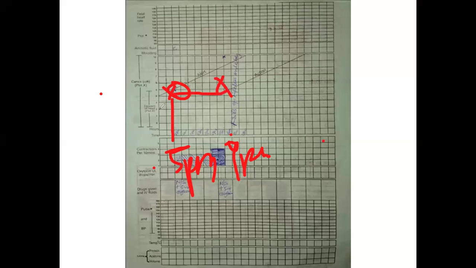Okay. One more thing I want to tell you, dear. One thing that I want to tell you is that you can see these two lines. We are having an alert line and we are having an action line. Okay, what is the significance of using these two lines? Okay, let's see.